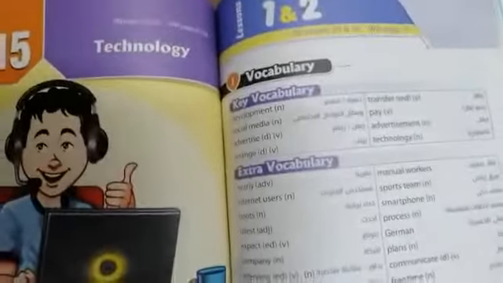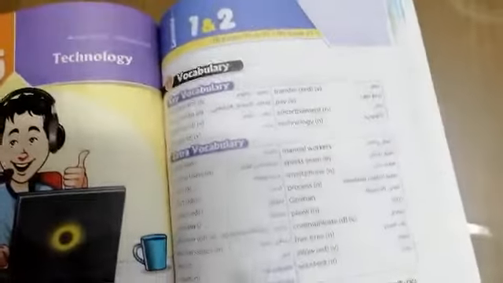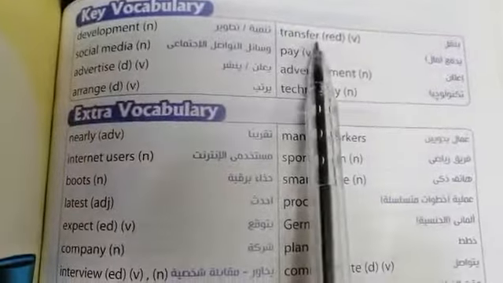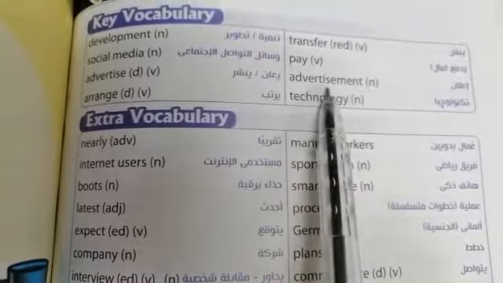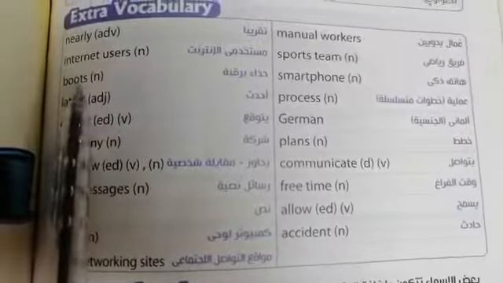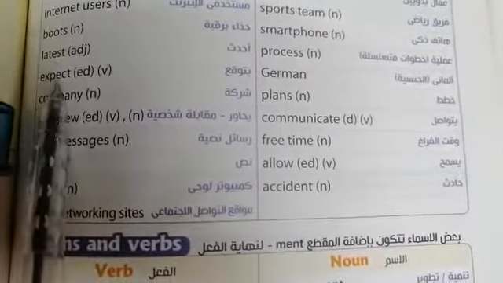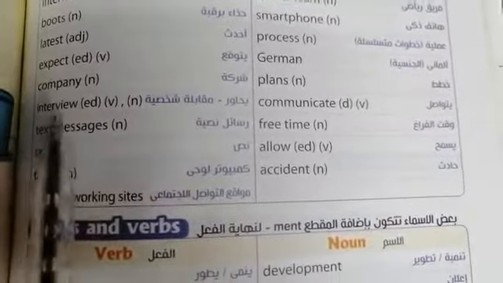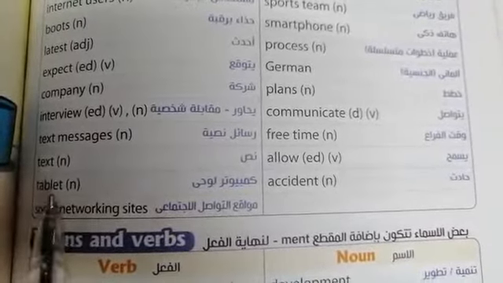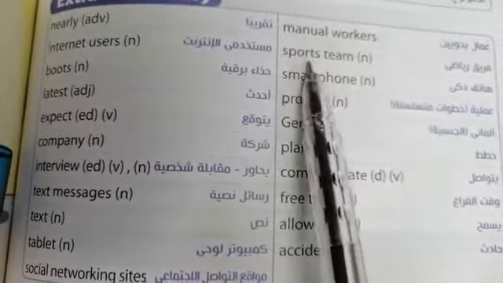The title of the unit is Technology. Technology, as you know. The new vocabulary: development, social media, advertise, arrange, transfer, pay, advertisement, technology, nearly, internet users, boots, latest, expect, company, interview, verb and noun, text messages, text, tablet, social networking sites, manual workers, sports team.